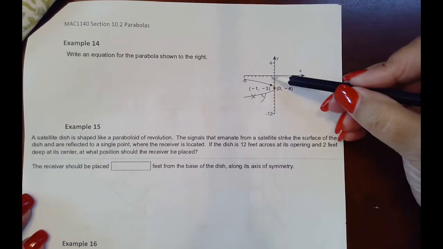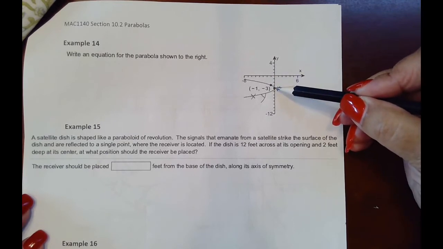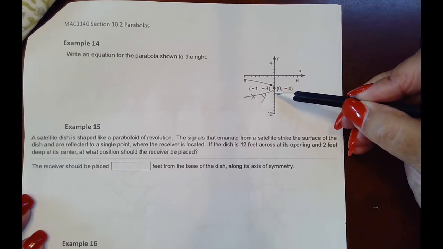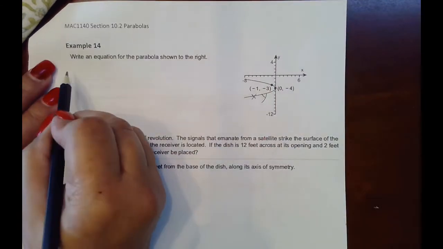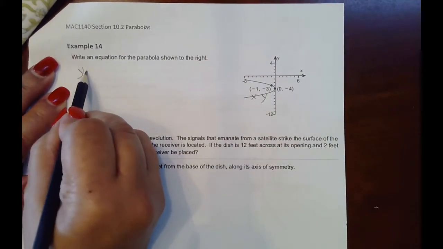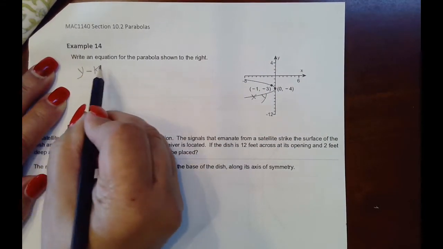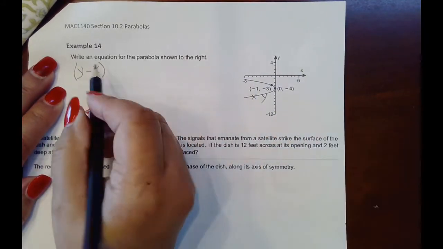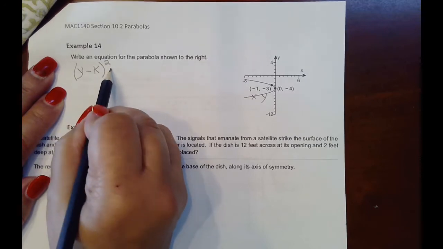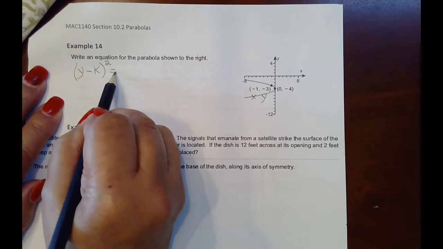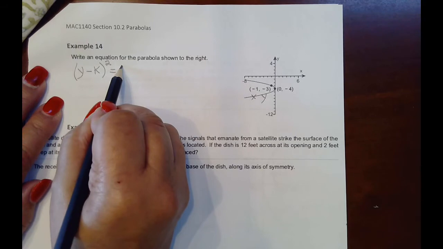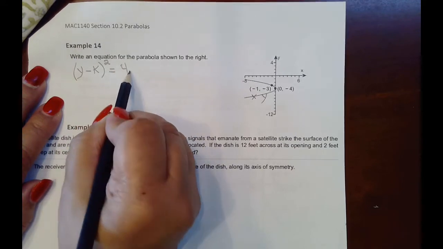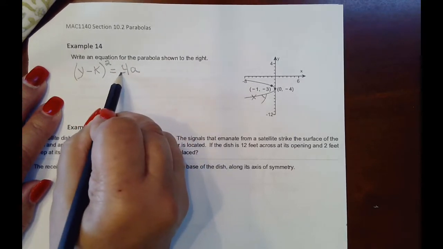Seeing the direction that this opens in and the fact that it has a vertical shift but does not have a horizontal shift, that means that the equation is going to look like this. It's got a vertical shift. In other words, a value that's been subtracted from the y coordinate causing it to shift vertically. It opens to the left rather than to the right, therefore that 4a value is going to be negative.